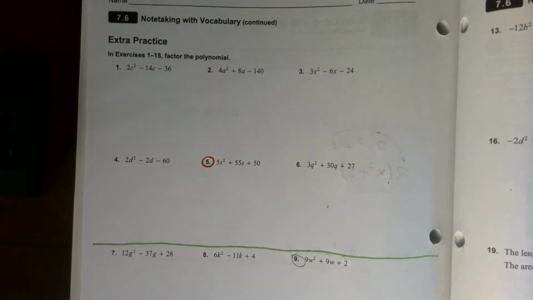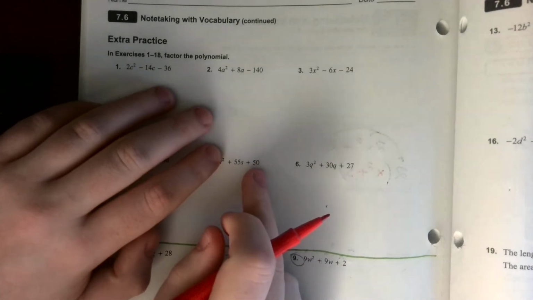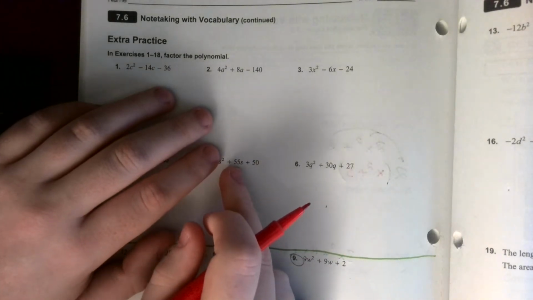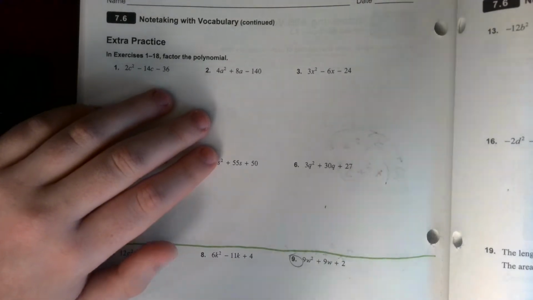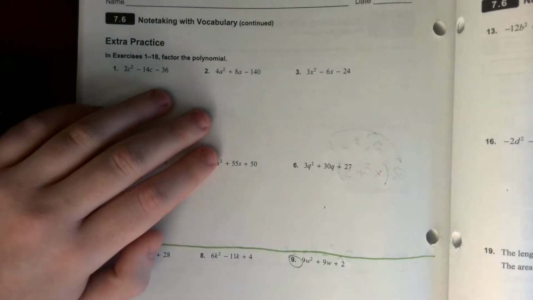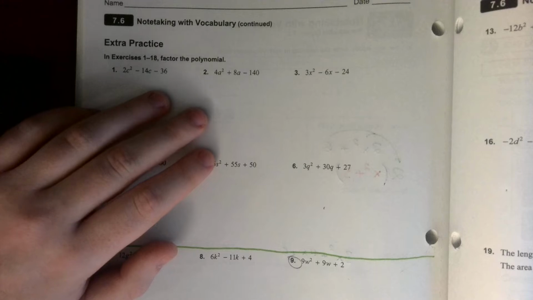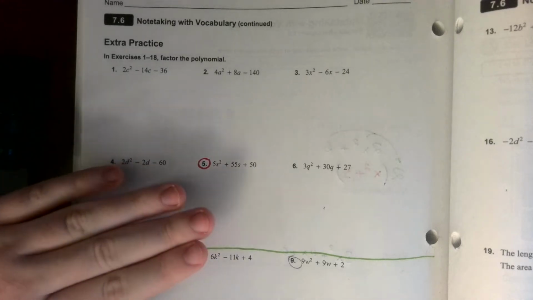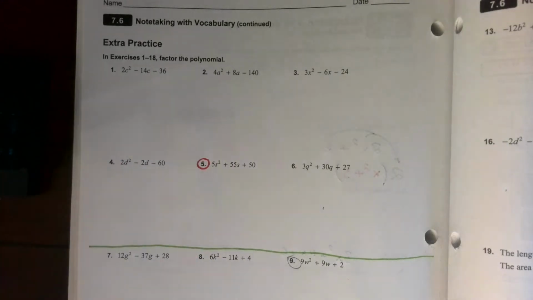If we took a look at problem number 5 and we tried some of our previous methods, we might ask ourselves what multiplies to make 50 and what adds to make 55. There's no two numbers that multiply to make 50 and add to make 55. That's absurd. So we have to instead factor out the greatest common factor.